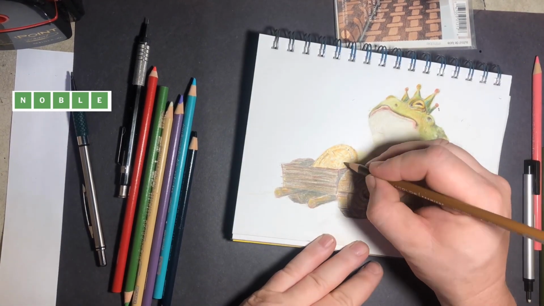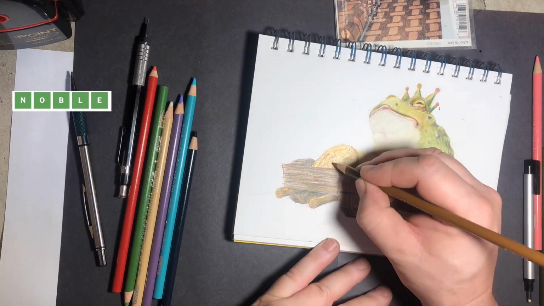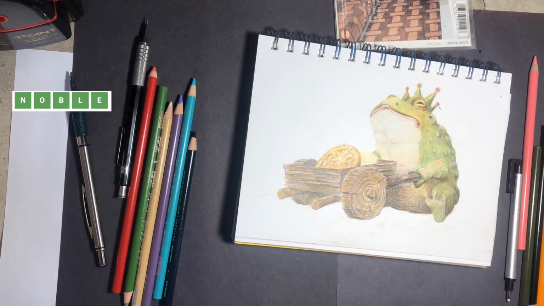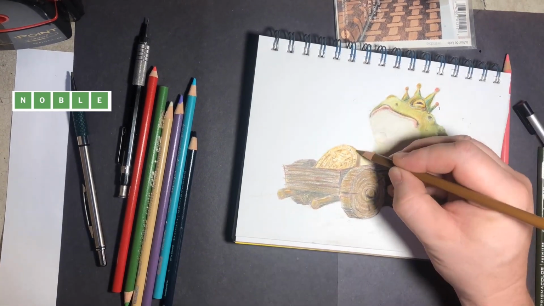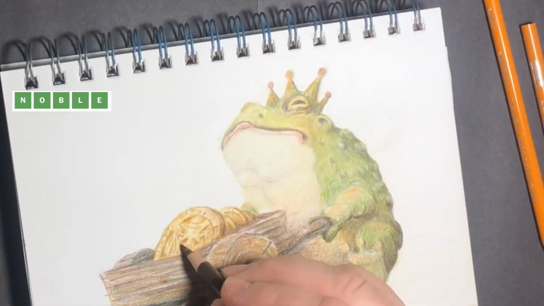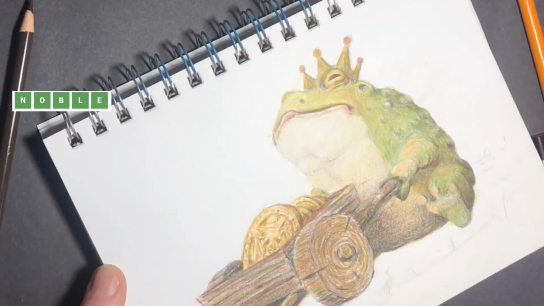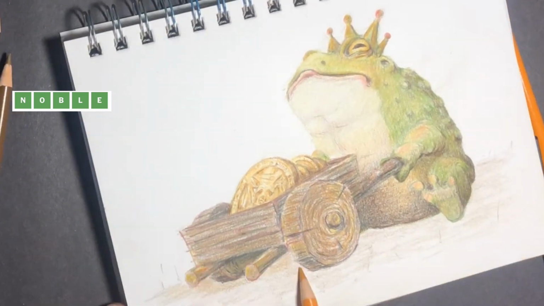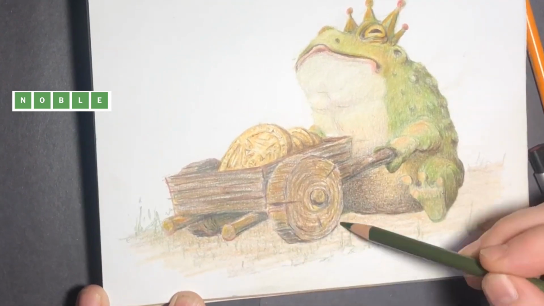in my research I found out that it was the first gold coin made in large quantities, and this was in the 14th century. There were several different versions of the noble coin, but anyway, I thought that was kind of interesting and added a little bit more depth to the solution of this drawing.